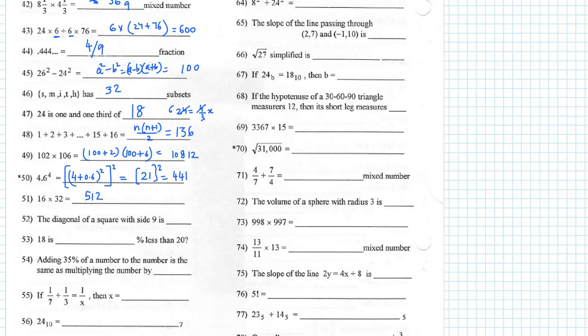Question 52, the diagonal of a square with side 9 is how much? So that's simply 9 square root 2. And the reason is, if you have a square with side 9, right, and if you use the Pythagorean theorem over here, the diagonal square will be equal to 9 square plus 9 square, right? So that's equal to 2 times 9 square. So the diagonal is equal to 9 square root 2, right?